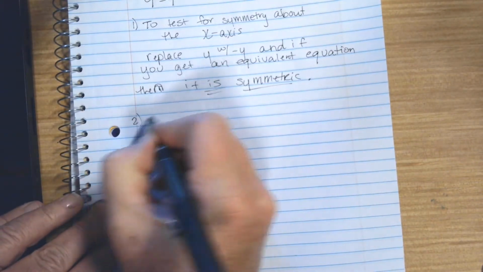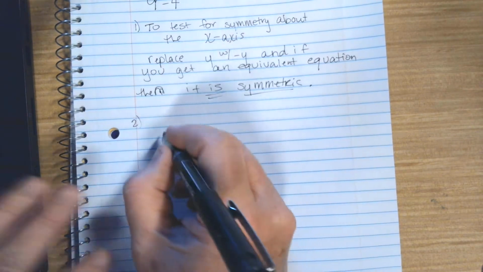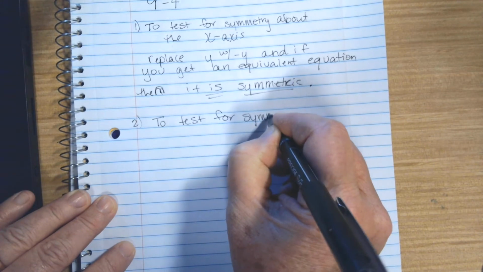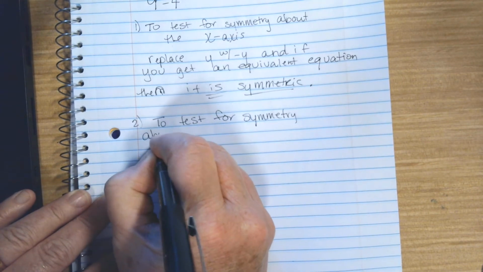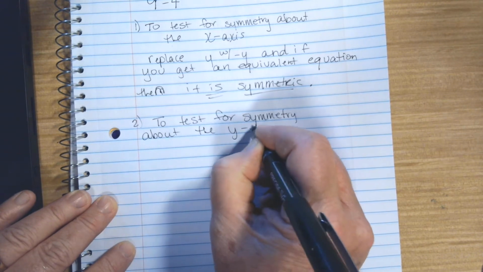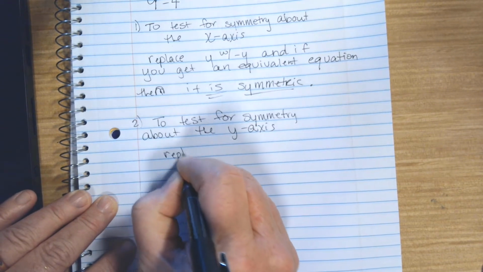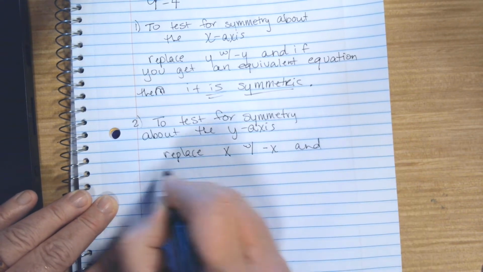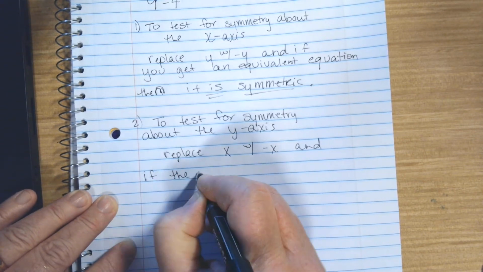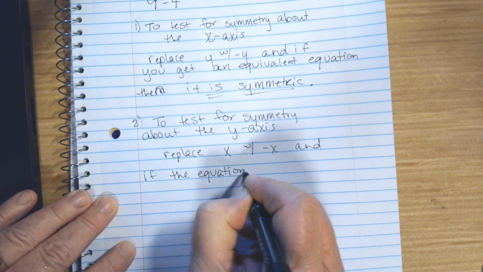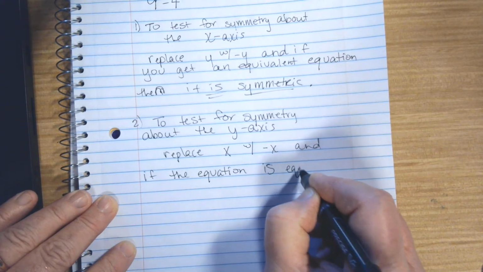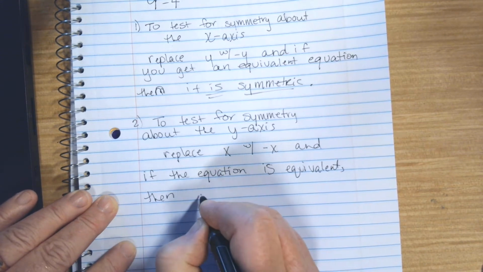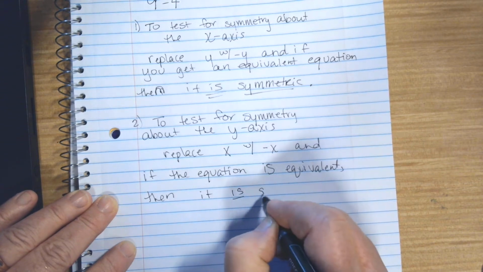Number two, same process for y, you're just reversing the letters. To test for symmetry about the y-axis, replace x with negative x, and if the equation is equivalent, then it is symmetric.